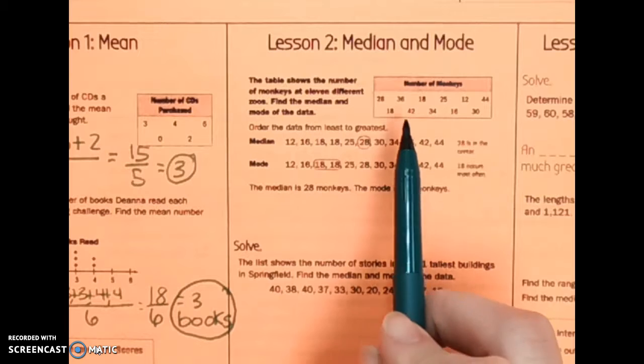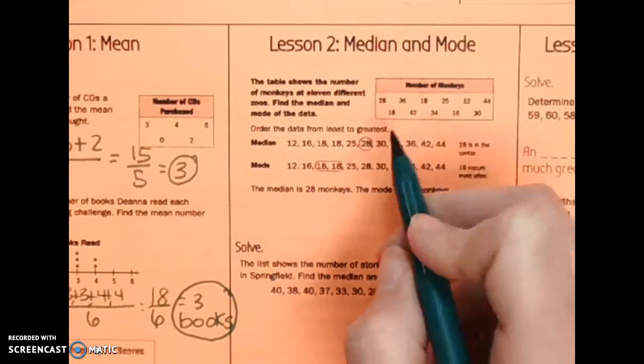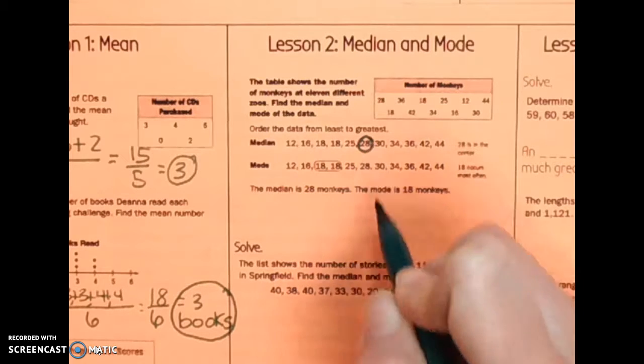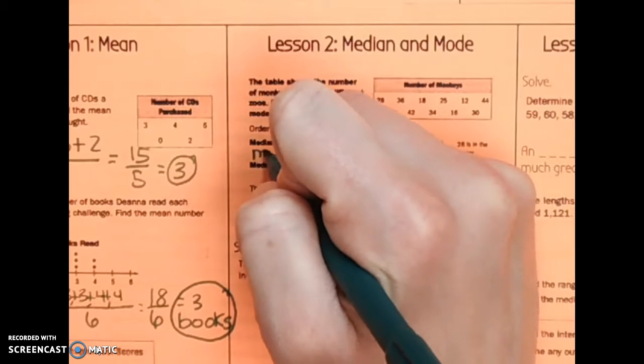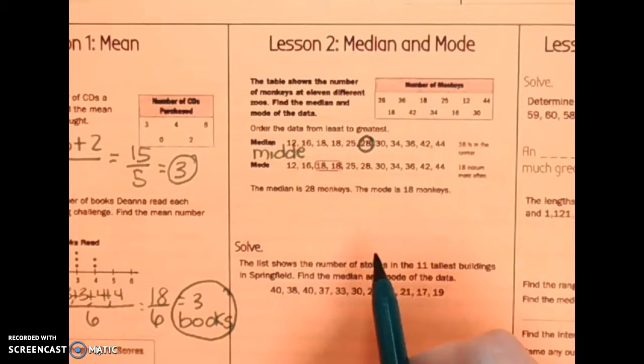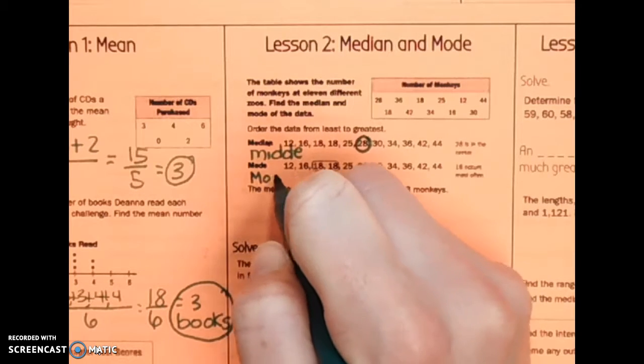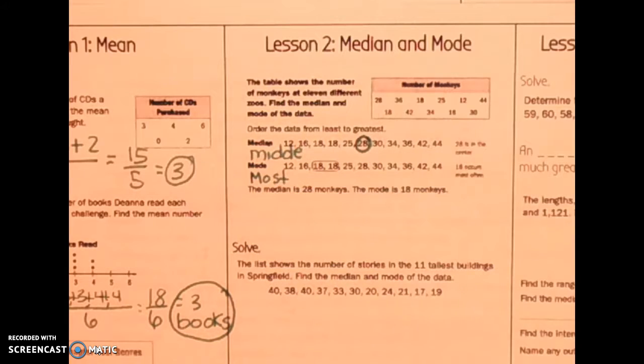So the first thing that you need to do is put the numbers in order from least to greatest. Then you count in to find the middle number, which is 28, because median means middle. And you can find the mode really easily because mode means most. And 18 is the one that occurs most often. Let's actually solve one now.